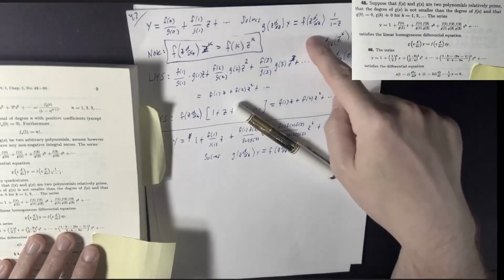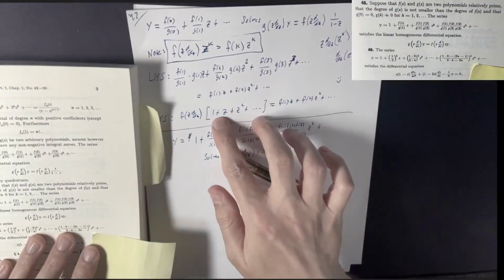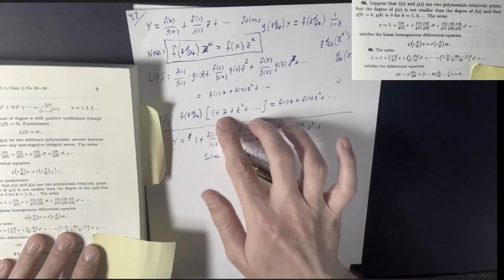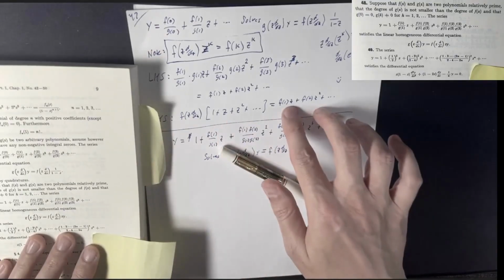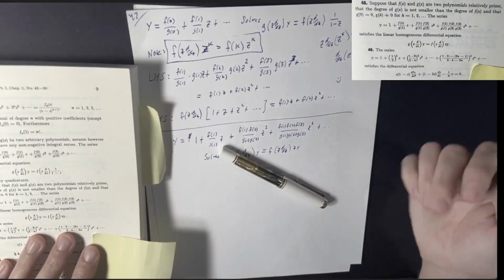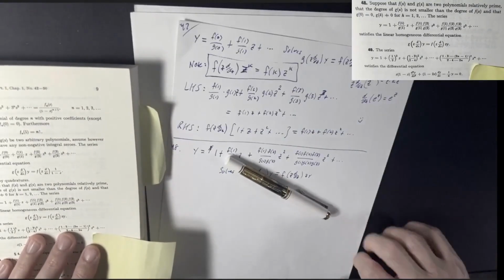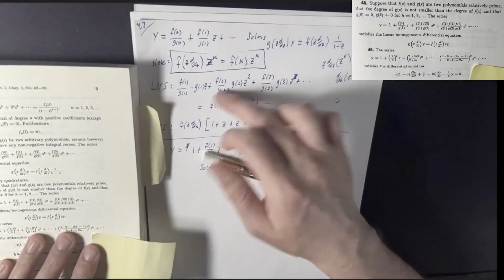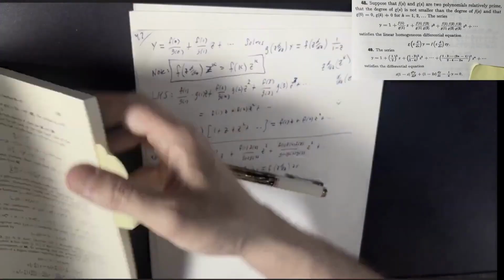And then I took the f operator applied to this geometric series. And so the f operator applied to that gives you, I mean, it just gives you this, which is the same thing. All the g's cancel. Yeah, I'm not sure what else there is to say about that.